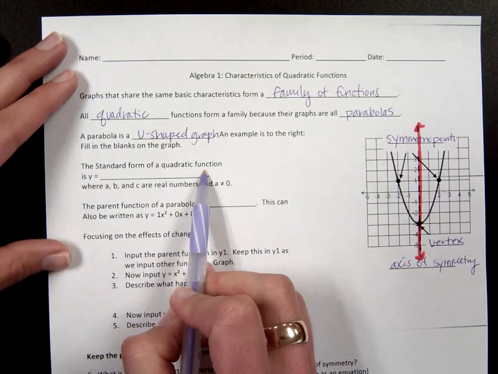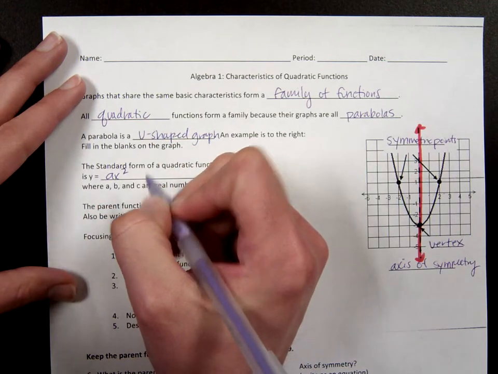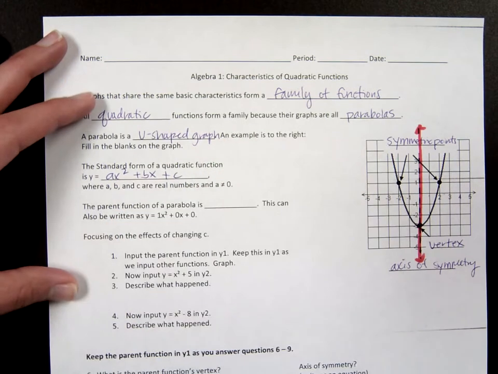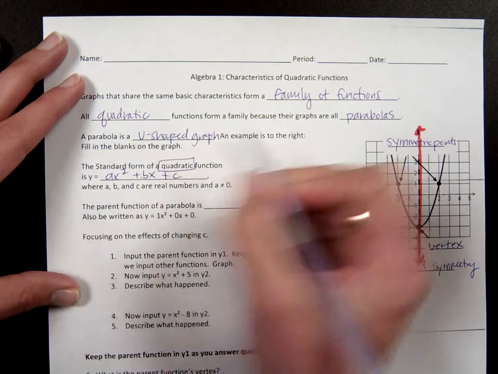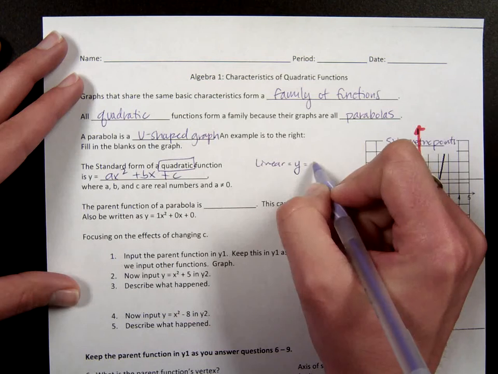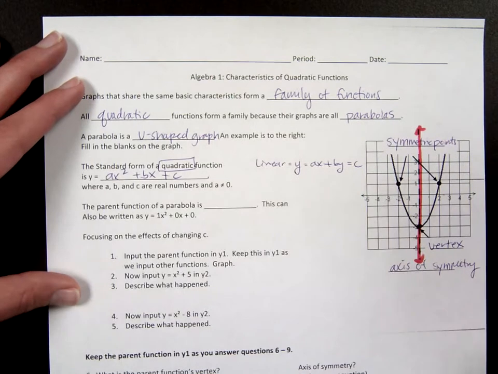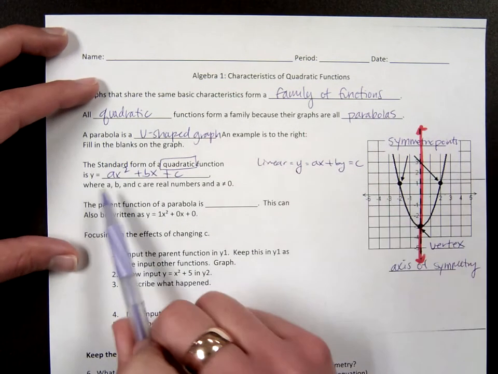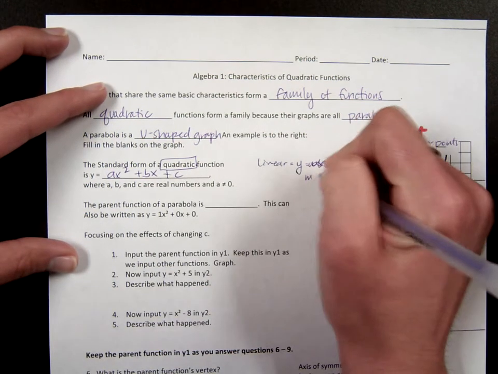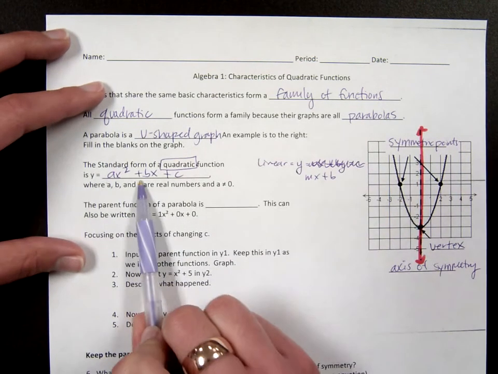Okay, standard form of a quadratic. So y equals ax squared plus bx plus c. That's for a quadratic. Remember, for linear, just a refresher, linear, it was y equals ax plus by equals c. Alright, that was linear. I'm just kidding. That wasn't standard form. y equals mx plus b was our linear. This one is our quadratic.